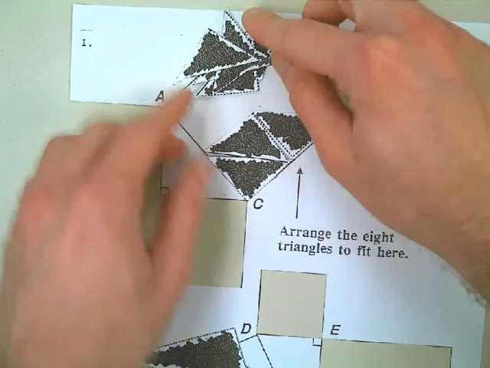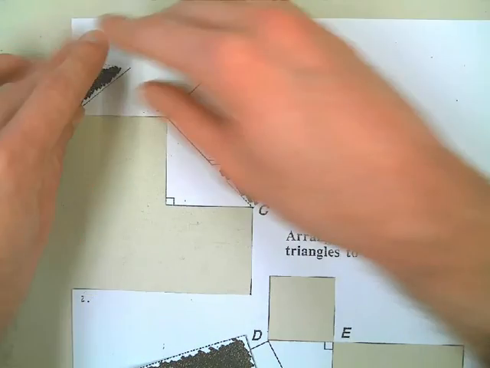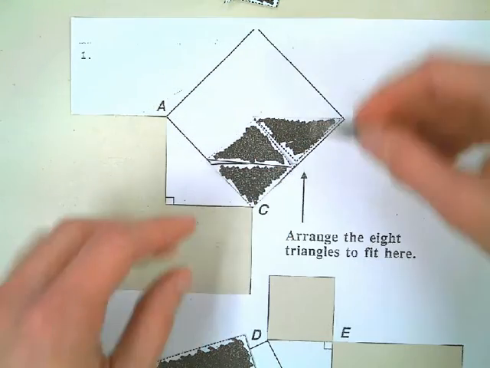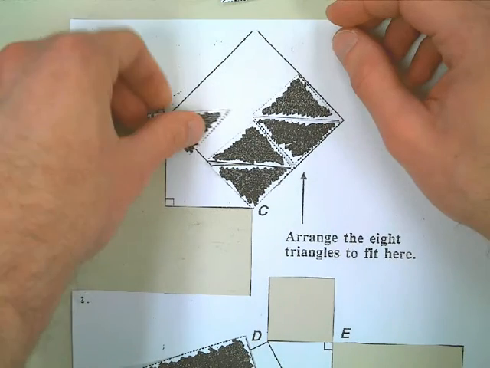Like, how many of these do we have? Do we only have 3 of these? You should have 4. Oh, there it is. Yeah. Okay, now I got it. So hopefully you guys got the top, not too difficult, right? There's like one possible way to do it.